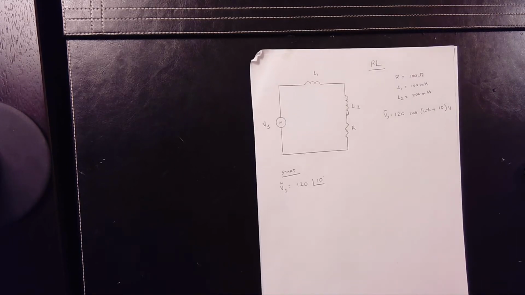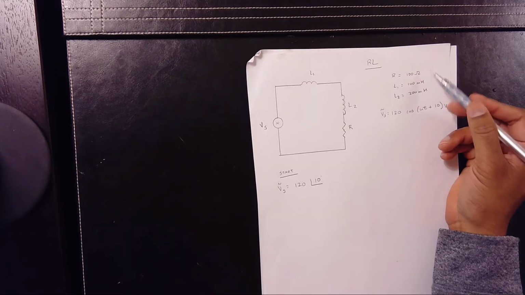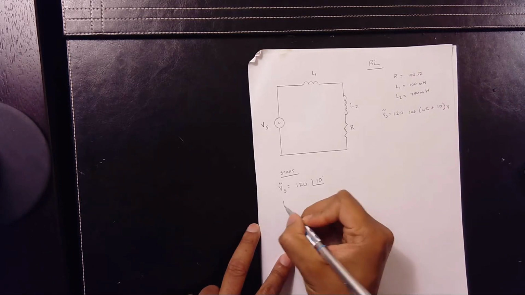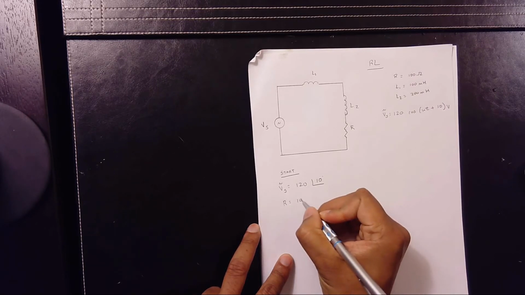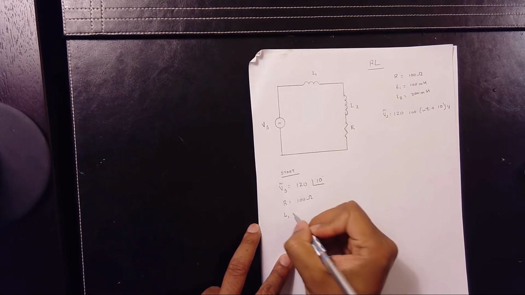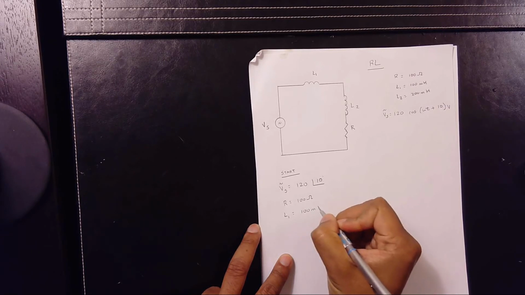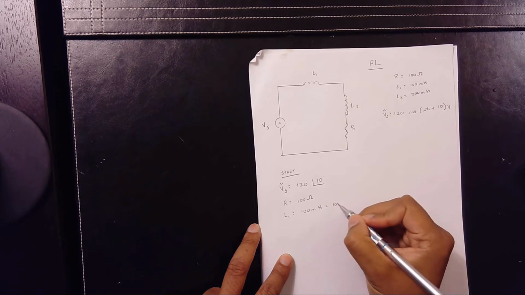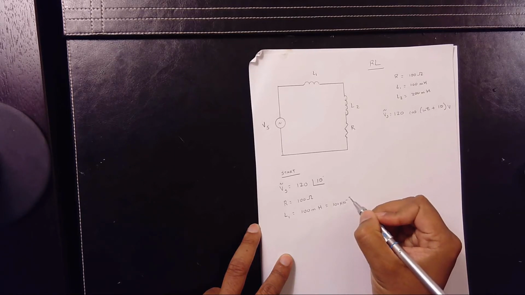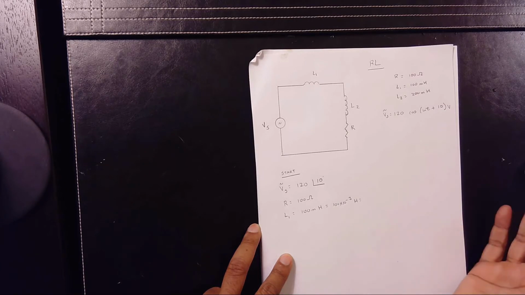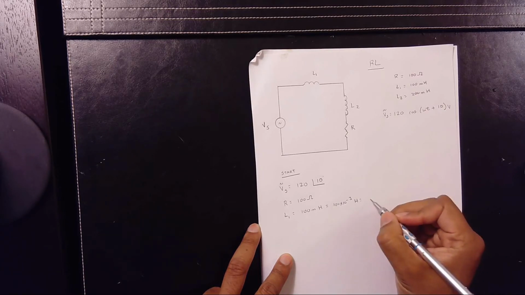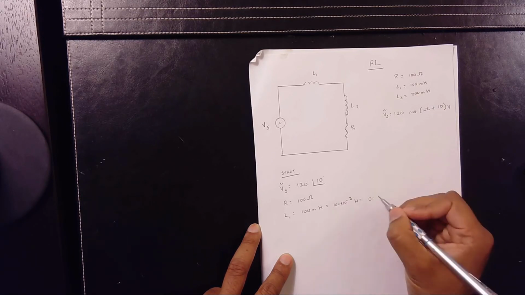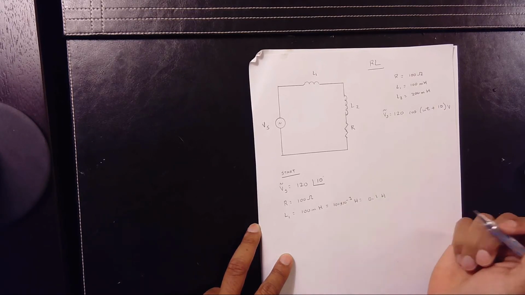Now the next step is to get all these values. Your R value is 100 ohms. Our L1 value is 100 millihenries, which is 100 times 10 to the minus third henries, so 0.1 henries.